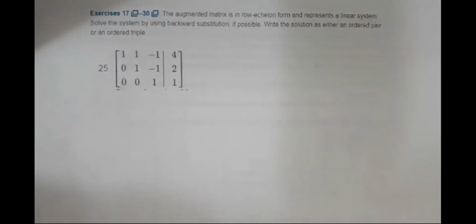Augmented matrix is in row echelon form and represents a linear system. Solve the system using backward substitution if possible. Write the system as either an ordered pair or an ordered triple. So right off the bat, what is your solution probably going to look like to this thing? Is it going to be a pair or a triple? Triple. Yeah, it should be a triple.